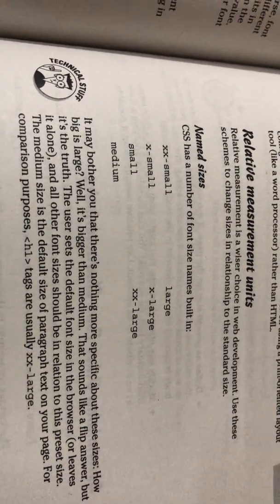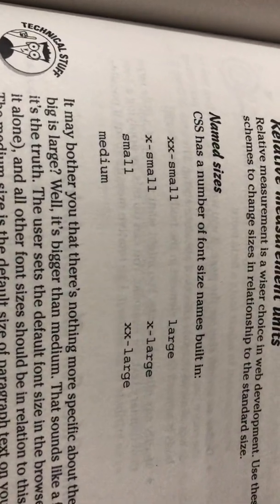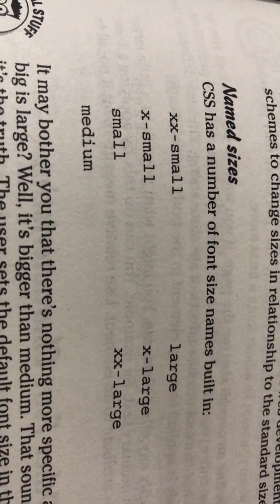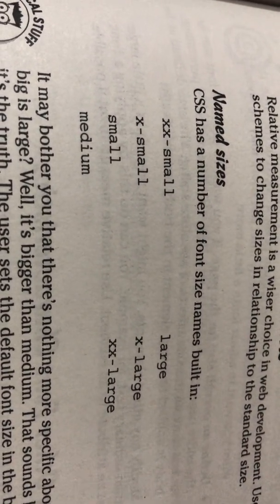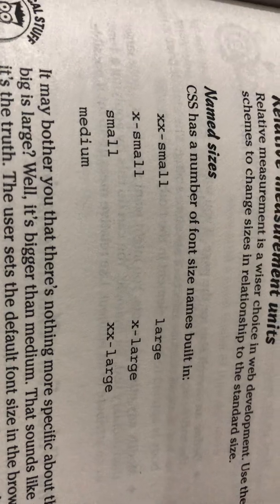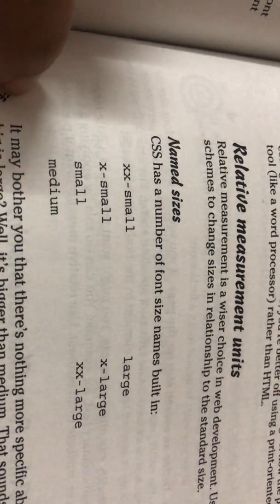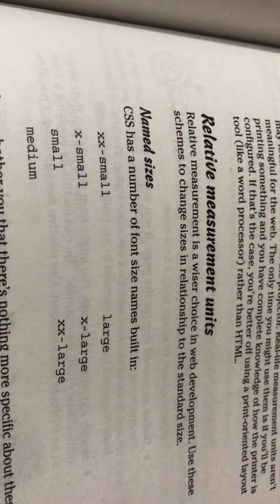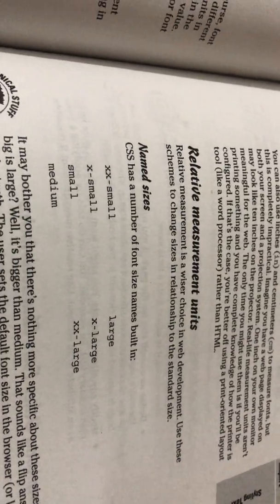Now the relative unit of measurements, the first one is named sizes. So you can see CSS has named certain font sizes such as extra small, small, medium, large, extra large and extra extra large. Clearly extra small is the smallest and extra large is the largest. All are indicated in order. So extra small is smaller than small, which is smaller than medium. Now large is larger than medium, and extra large is larger than large.